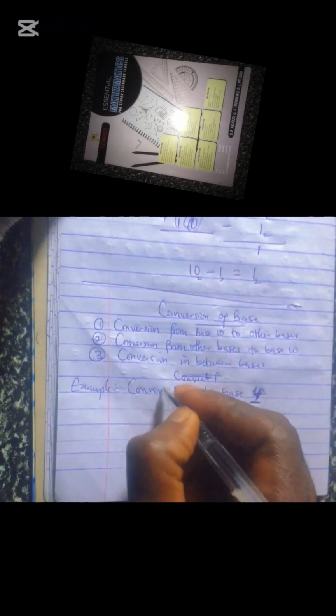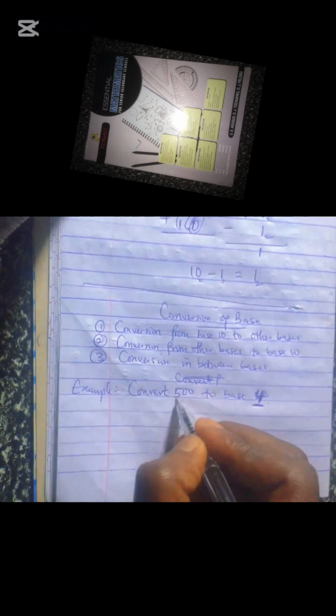So it's the same way. If you want to convert from base 10 to any other base, it's the same pattern. It's just that you are going to use the base that you are converting to. So if you are converting 500 to base 4, you will be dividing 500 with 4. If you are converting 500 to base 2, you will be dividing 500 by 2 and you write down the remainder. If you are converting 500 to base 6, you will be dividing 500 with 6. So that's how it goes.